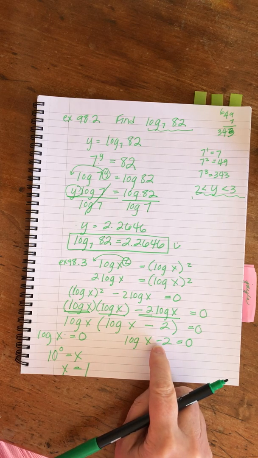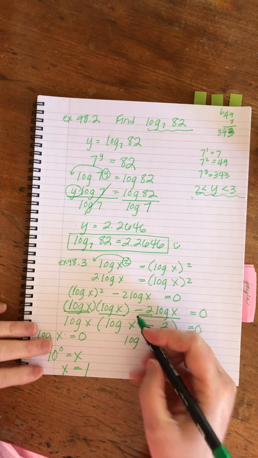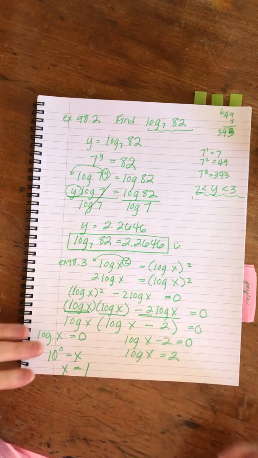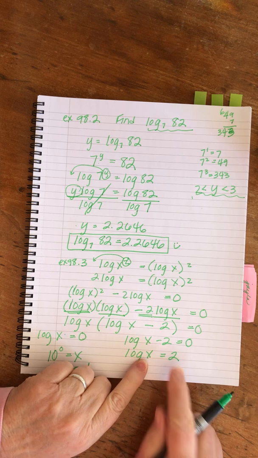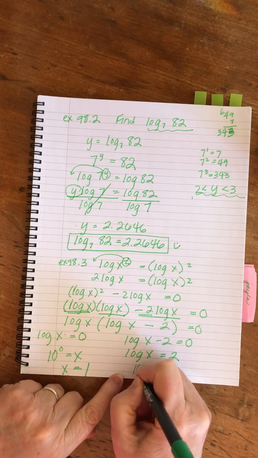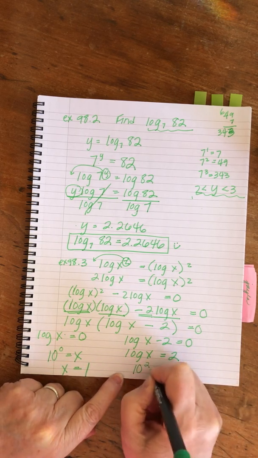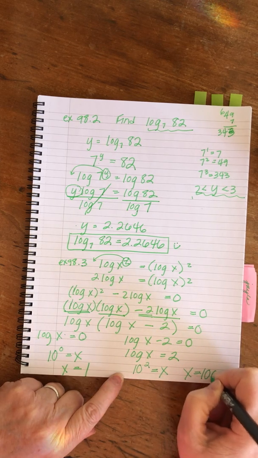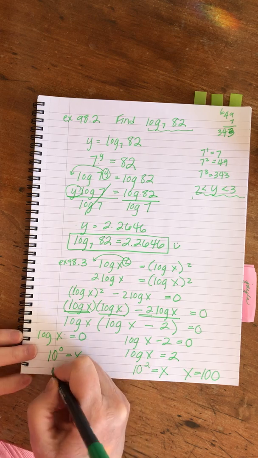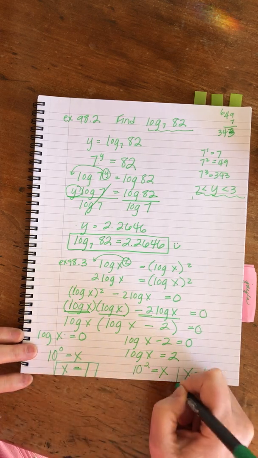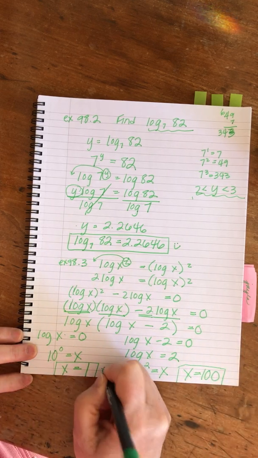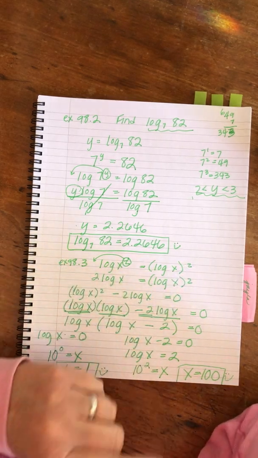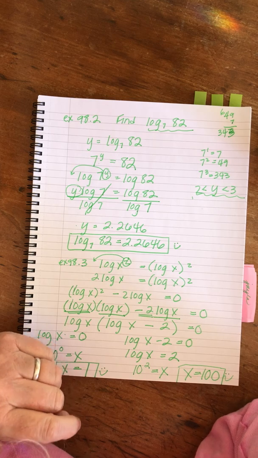And here, we have to add the 2. Log of x equals 2. And now we do the same thing. We change it to an exponential. The base is 10. The exponent is 2. And that will give us the number. So x equals 100. So we have two answers for this. x equals 1. x equals 100. That's correct. Two solutions, which makes sense because whenever we have a square, we oftentimes find ourselves with two solutions.